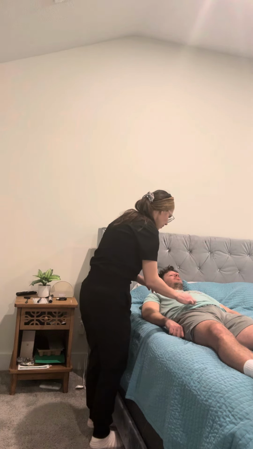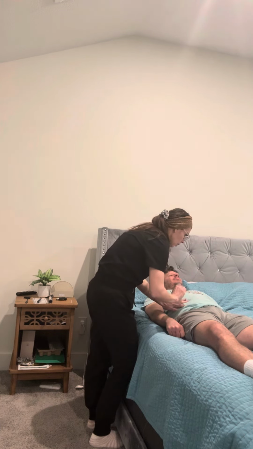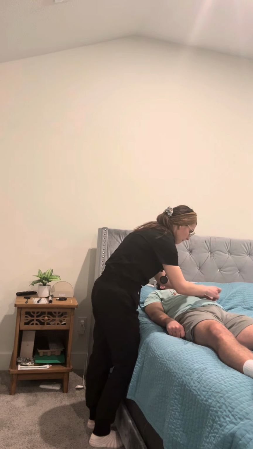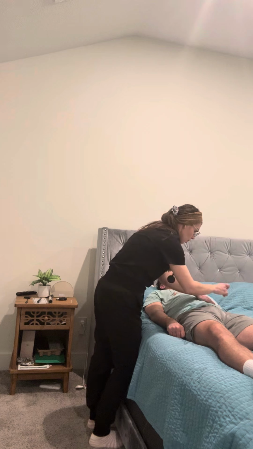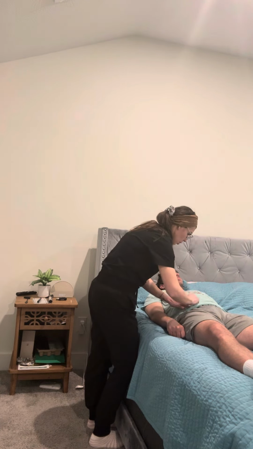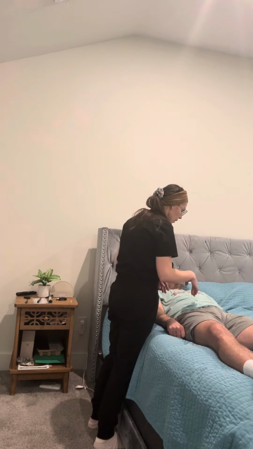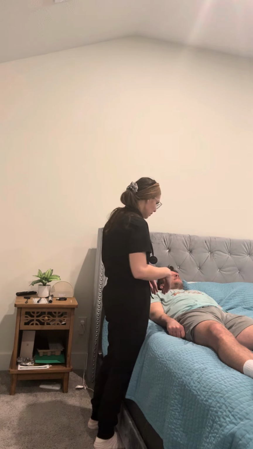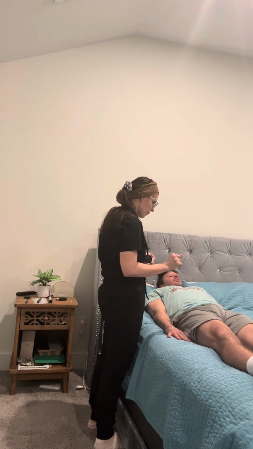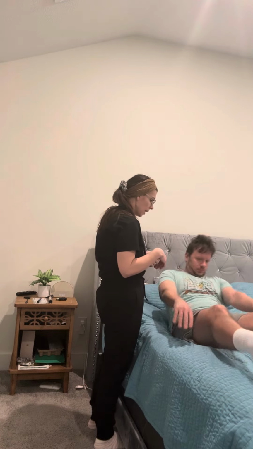Lastly, I'm going to percuss in each quadrant 2 times just to listen. Okay. Great. Nice tympany there. It was a little more dull over the spleen and intestines. That's to be expected. And then observing general overview, everything looks good. So I'm gonna have you slowly sit back up for me.